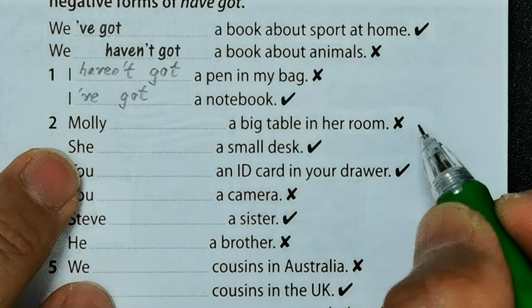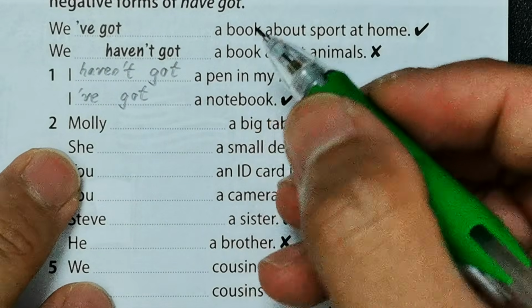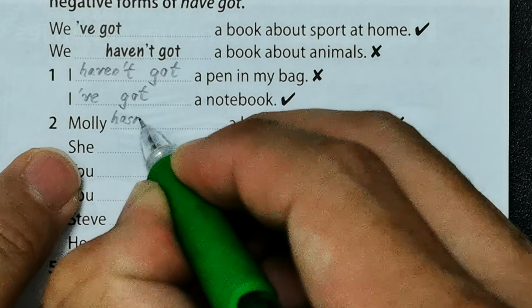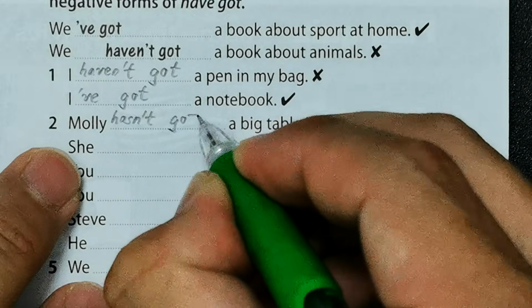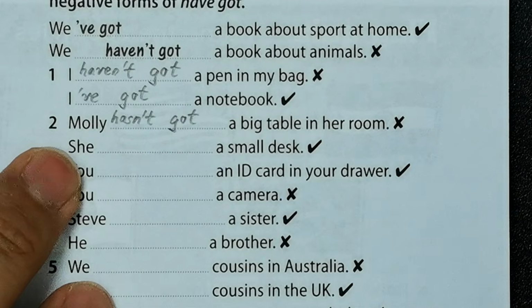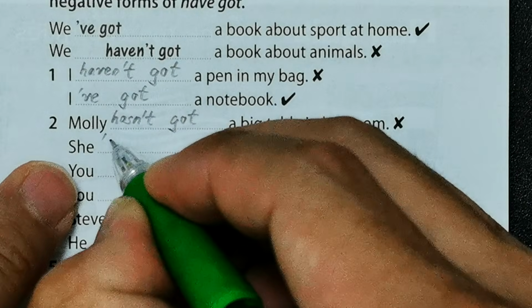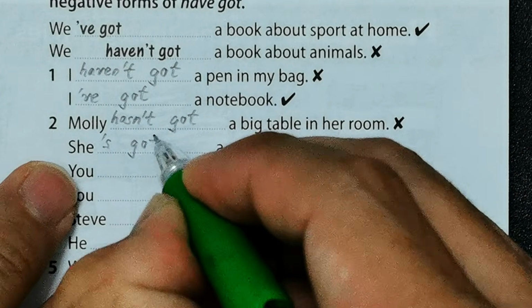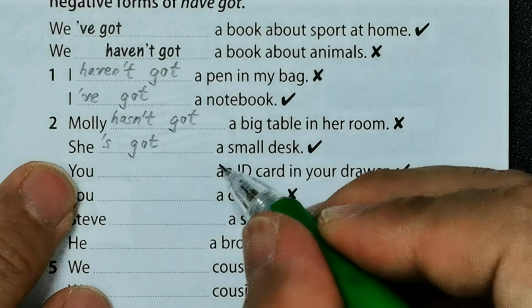So this is a cross sign, so we need to use a negative form. So Molly hasn't got a big table in her room. So she's got, or basically this is has, she's got a small desk.